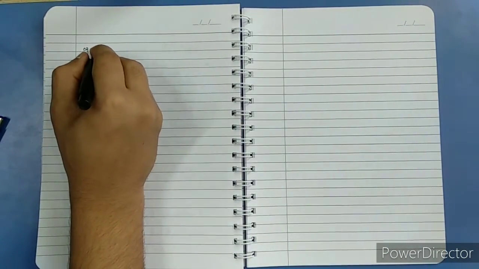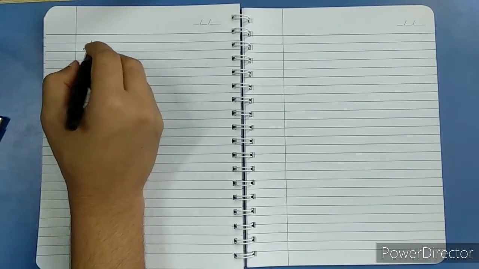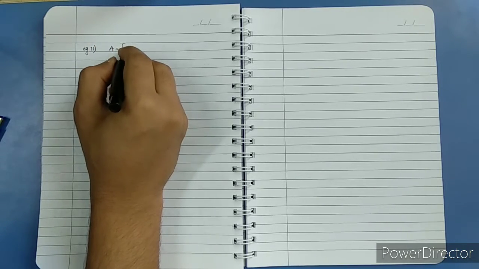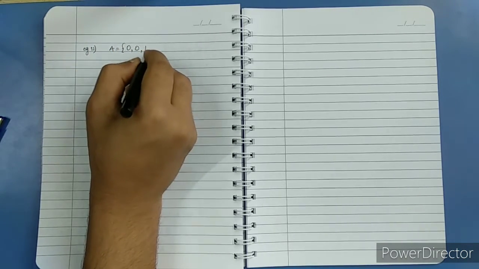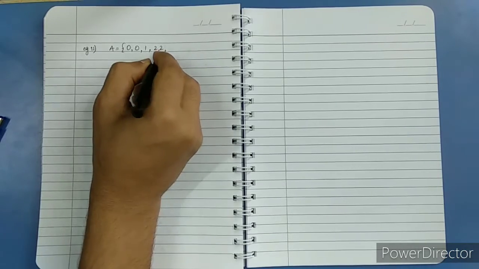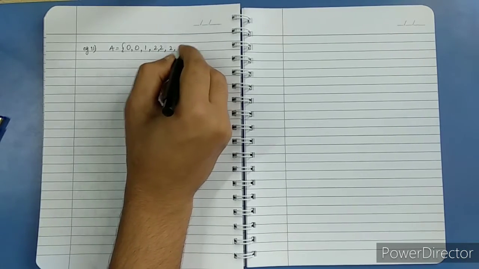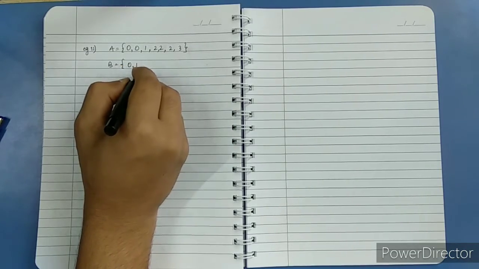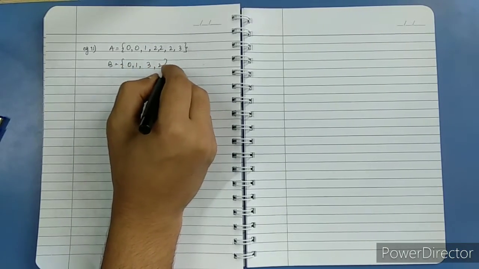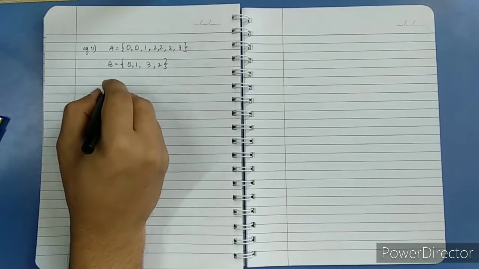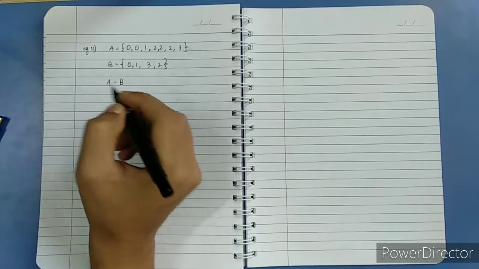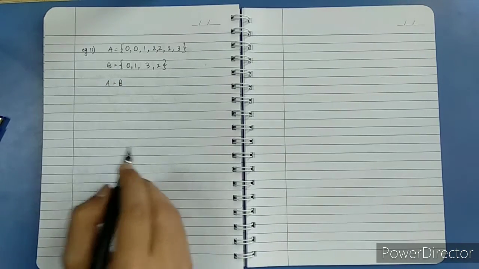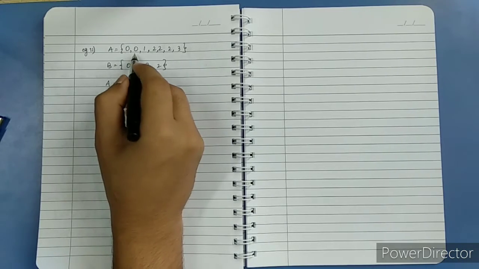Let's see example 2. So A is equals to 0, 1, 2, 2, 2, 3. And B is equals to 0, 1, 3, 2. So A will be equals to B. Now this looks quite absurd, but in sets we do not count repetition.